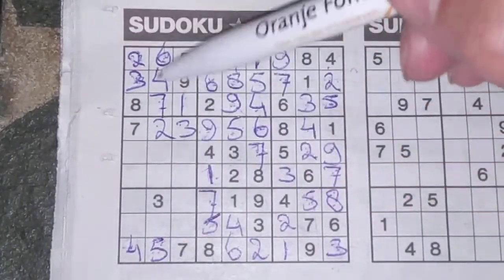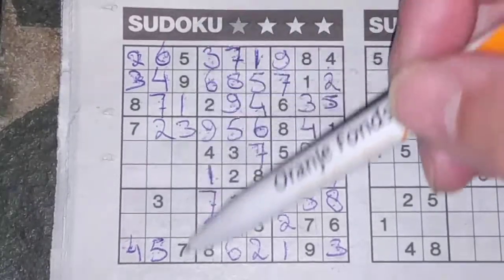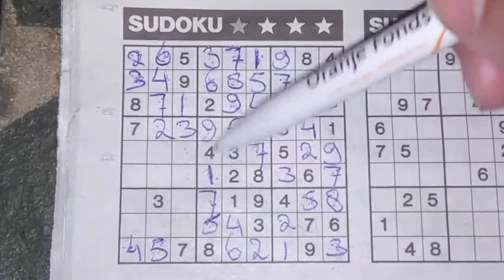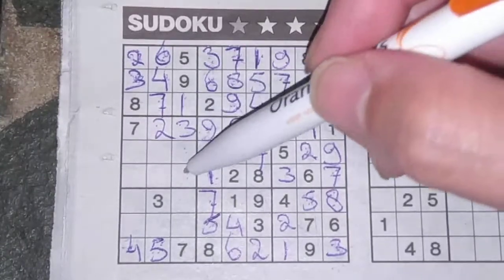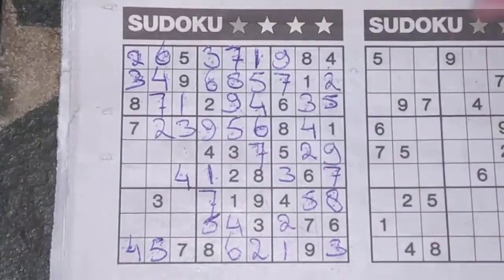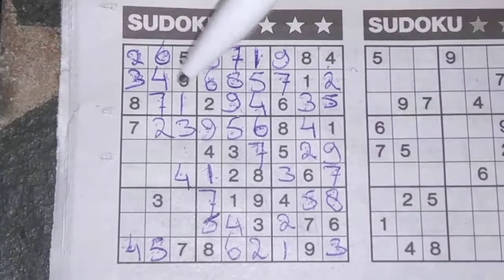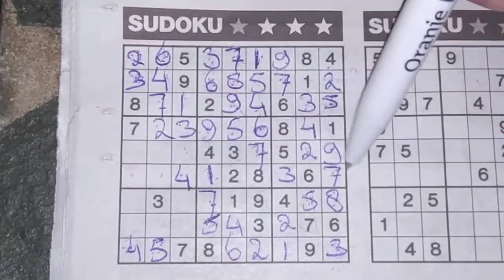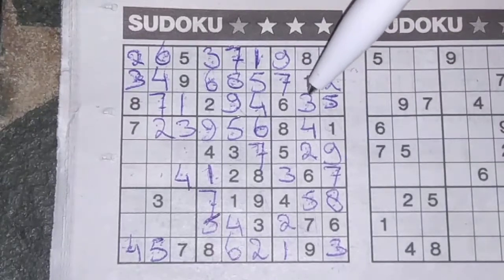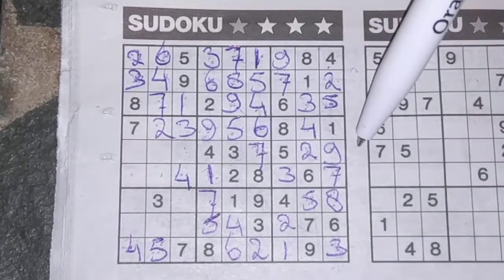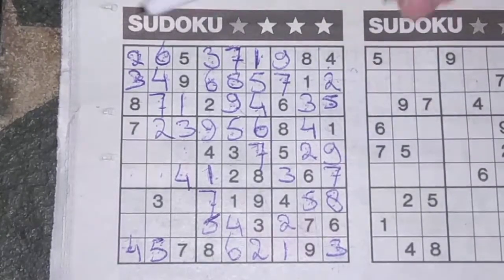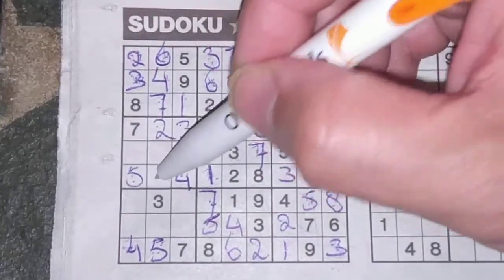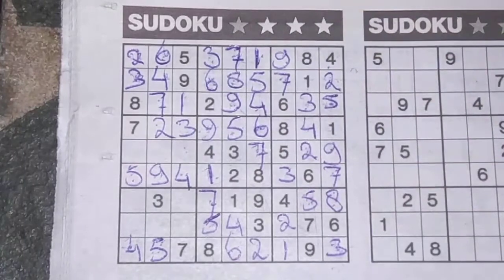4 in this column, 4 in the second column. So in the third column, the only 2 places for the 4 should be here or there. I see here 4, no 4 there, 4 should be here. 2 numbers left in this row for the numbers 5 and 9. We have a 5 here, no 5 there, 5 should be here. 9 goes there.